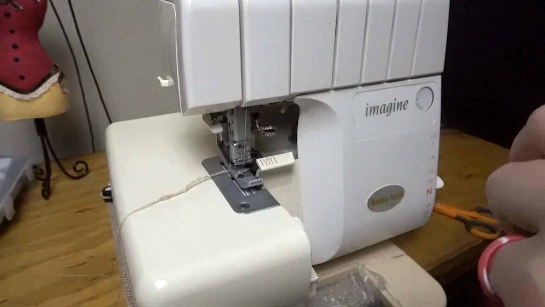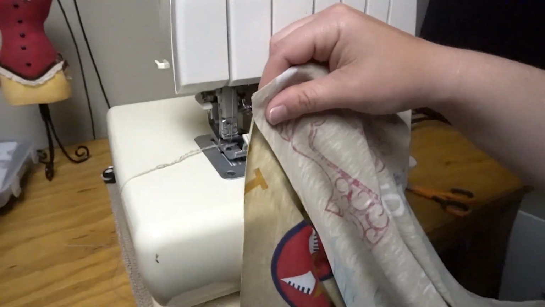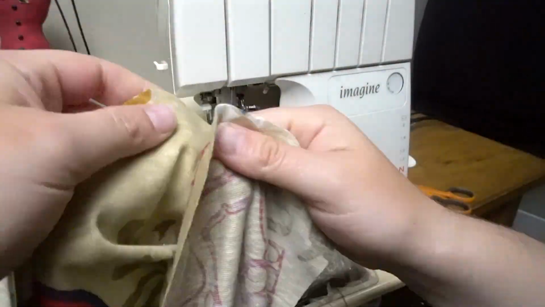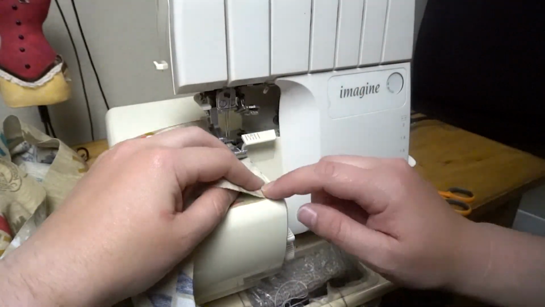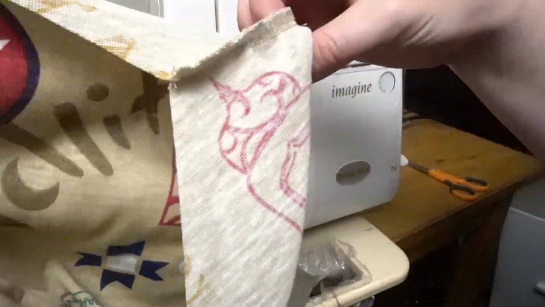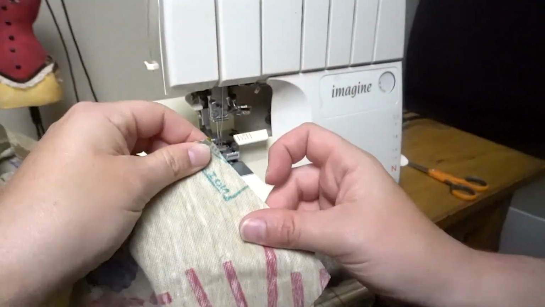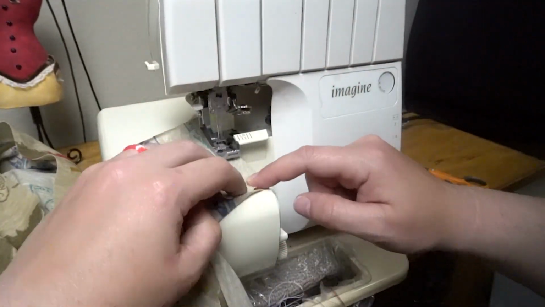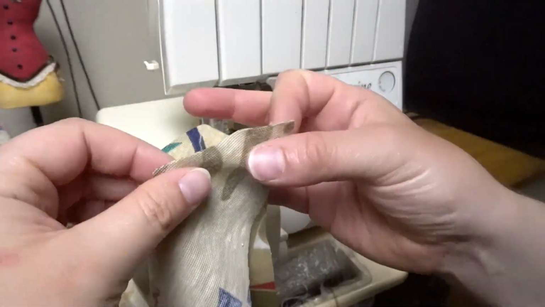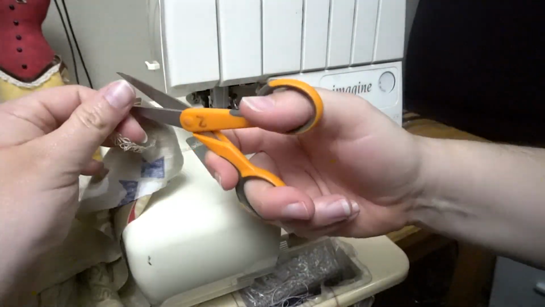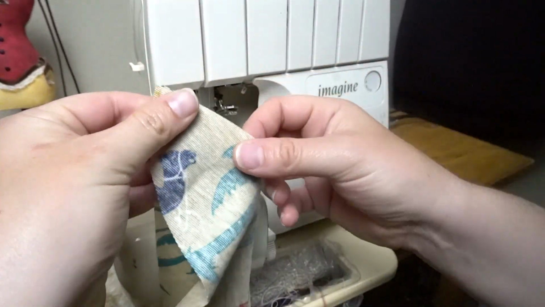So I'm going to serge the 2 shoulder seams. Line up at the neckline and serge out to the armscye on both. Next, I'm going to serge my facings together. Again, line up at the neckline and serge outwards.